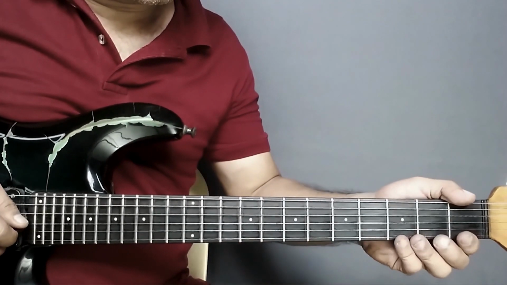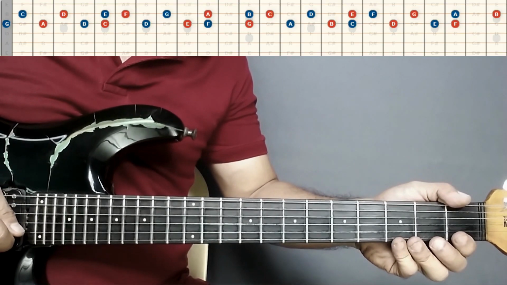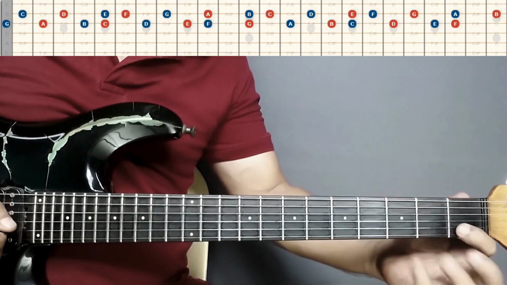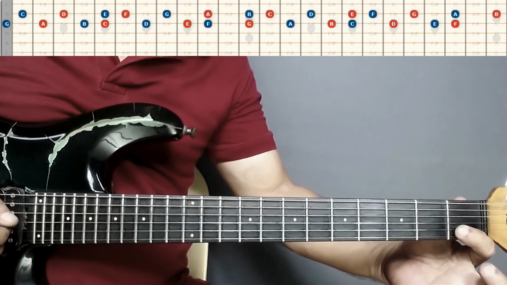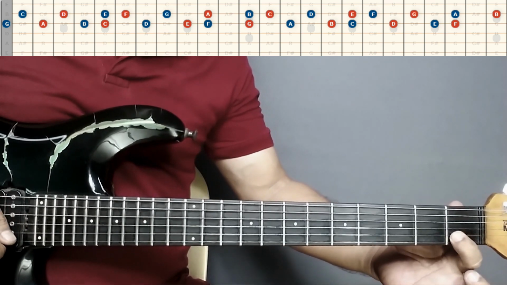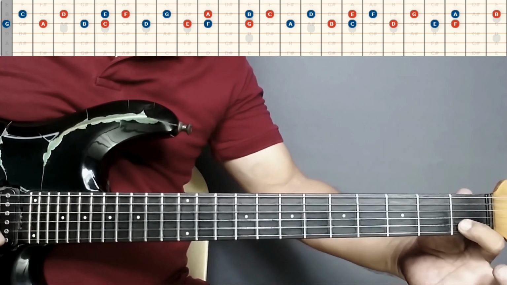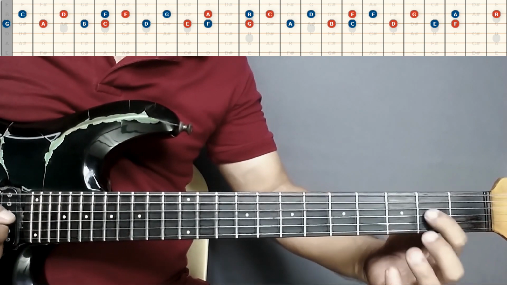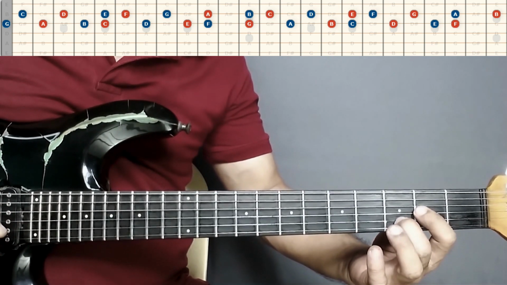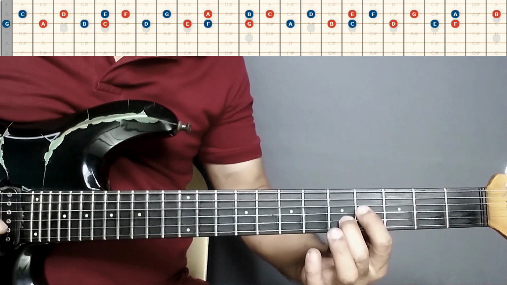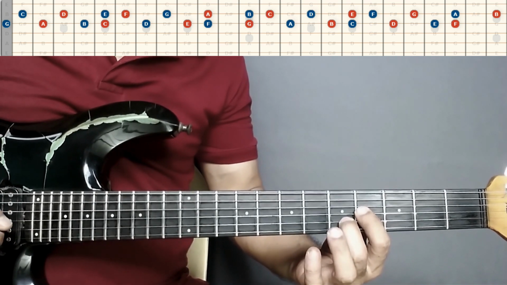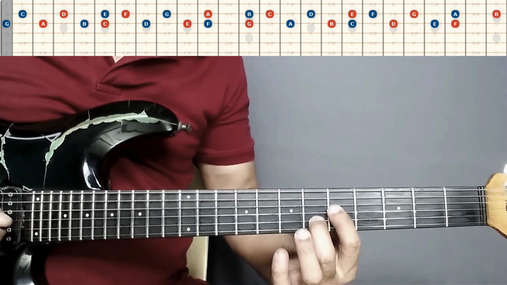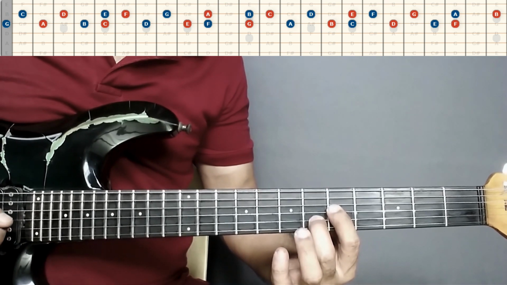So we start from the open G string or open third string and with the second string first fret. That's a perfect fourth. Now here, same shape, a perfect fourth. Here, another perfect fourth.